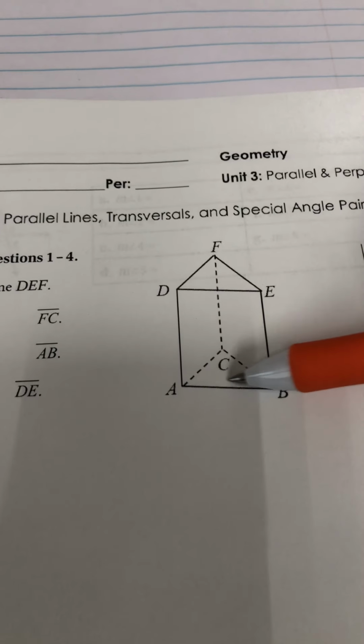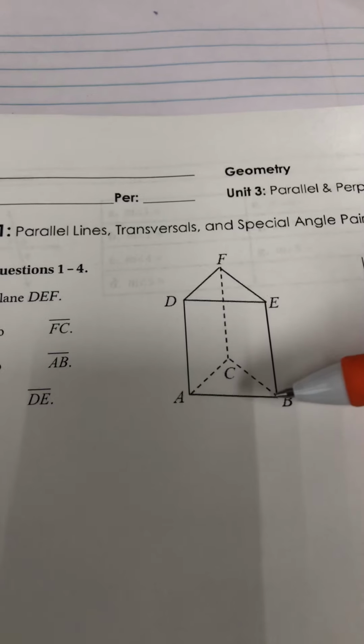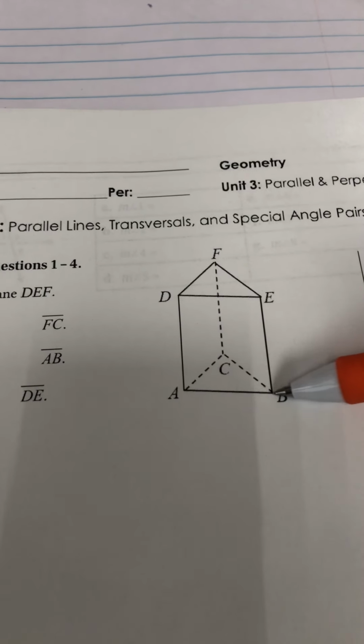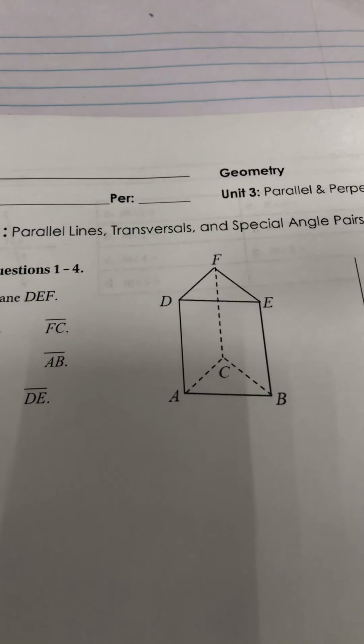Number 3, name a segment parallel to AB. So here's AB, and you're going to have just one possible segment. It's going in the same direction, it's just above it, and that's going to be parallel to AB. Which segment is parallel to AB?